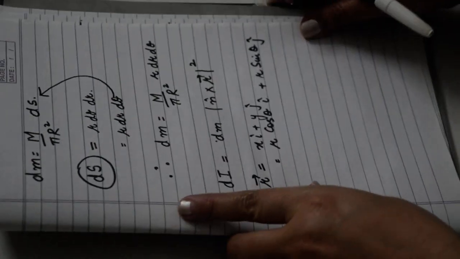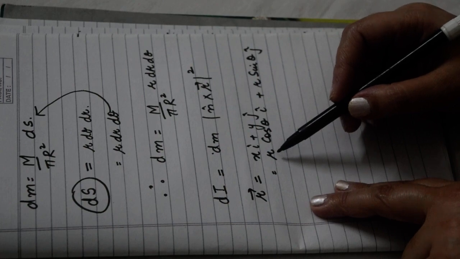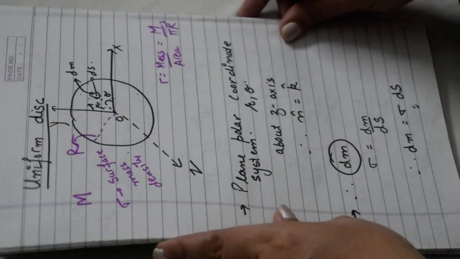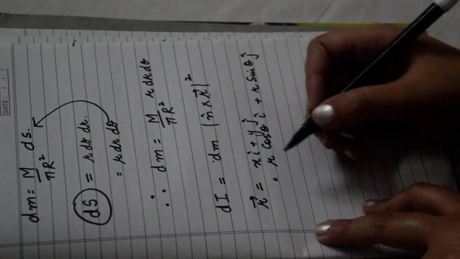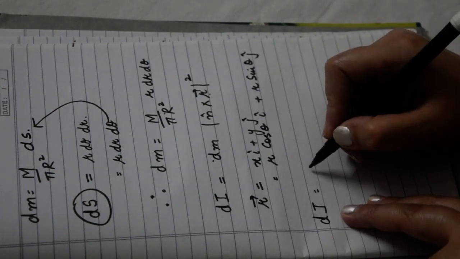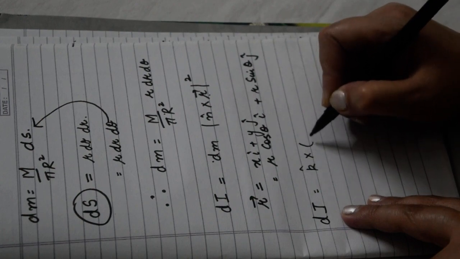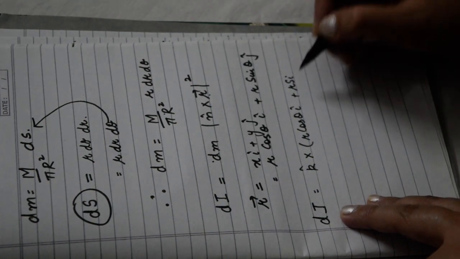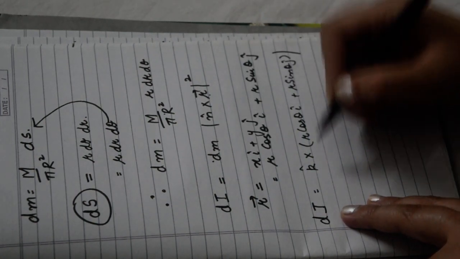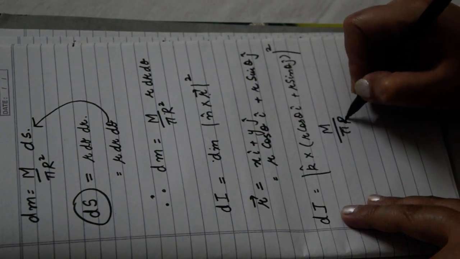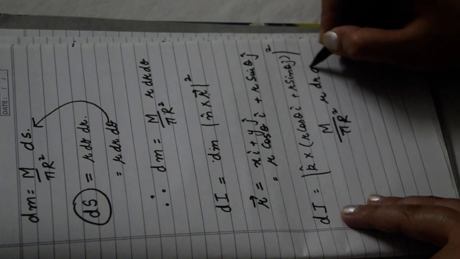Therefore, I have not considered capital R from here. I have considered small r. Substituting the value of n cap that we considered, which is equal to k cap, and r here, and also substituting the value of dm, I get dI as |k cap cross (r cos theta i cap plus r sin theta j cap)| squared, and the value of dm is M over pi R square r dr d theta.